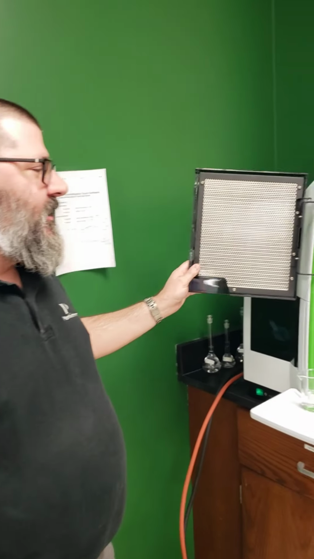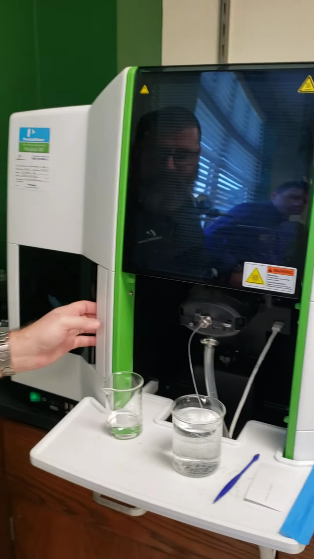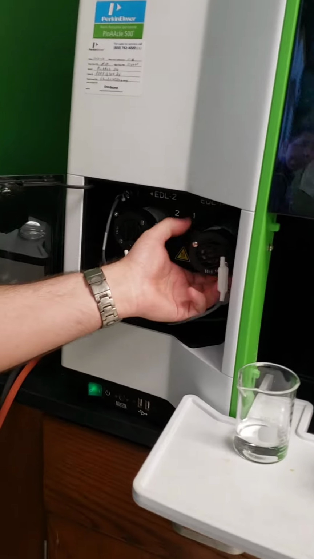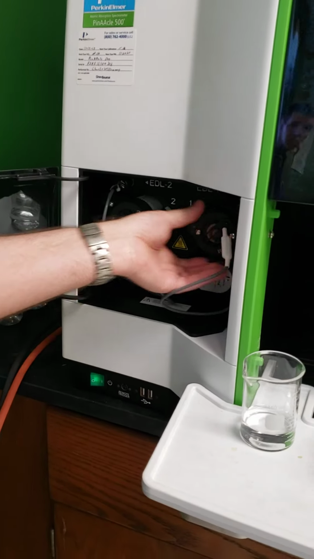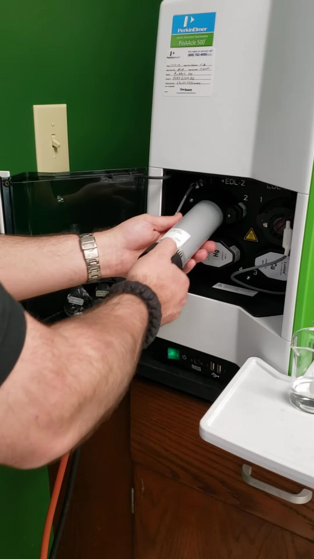This is an atomic absorption spectrometer. So what happens here is we have a lamp. Say we're going to do lead. There's lead. I need to turn that on.